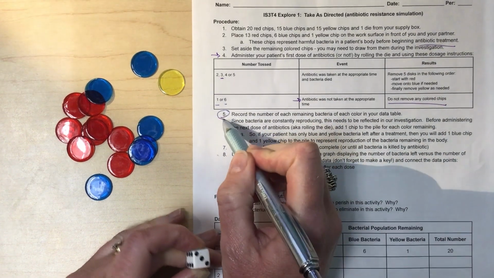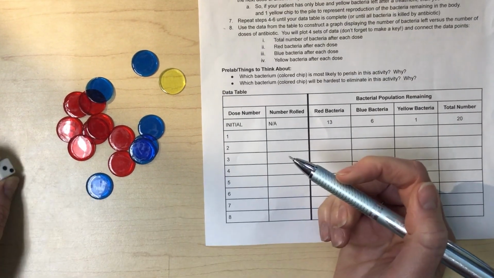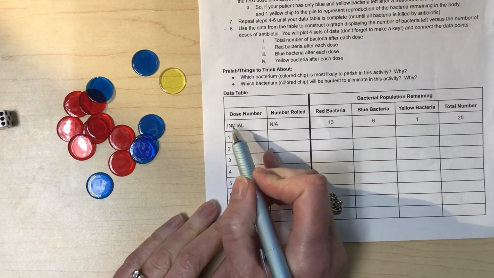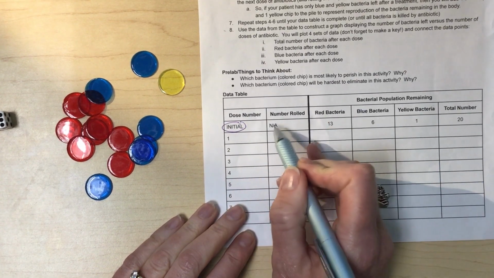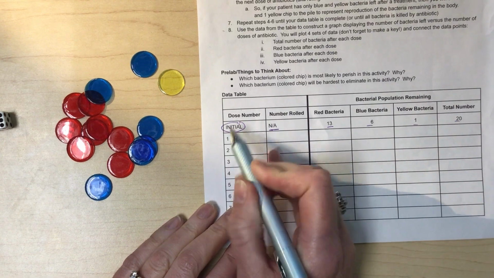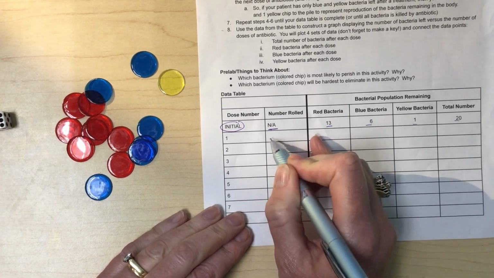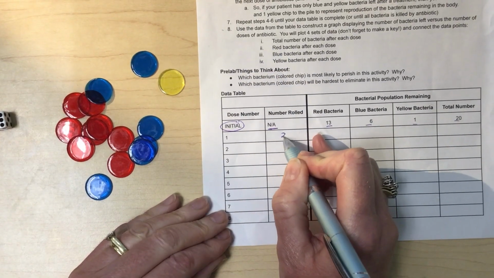All right, number 5, record the remaining bacteria of each color in your data table. So whatever I have left here, so this is the initial amount. I didn't roll a number because this is what we started with. After my initial dose, my number that I rolled was 3.